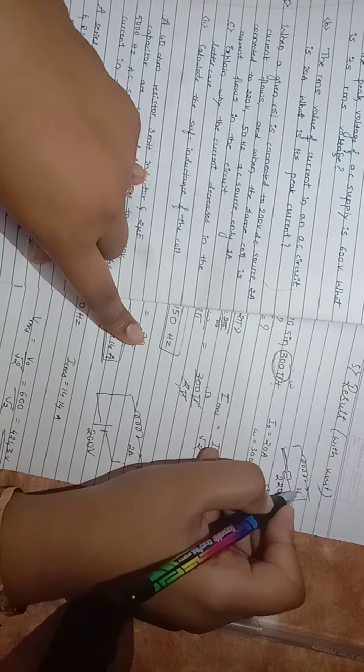They have asked in the question why the current decreases in the latter case. Why the current decreases? That is the question. And next is calculate the self inductance of the coil. Okay, so now let's go to the problem in detail.